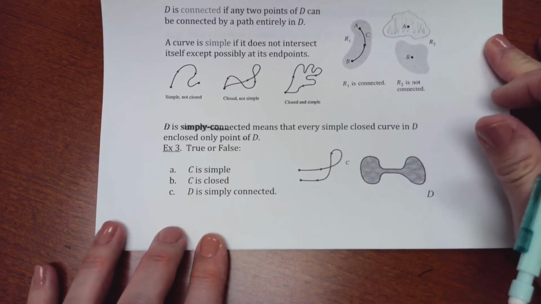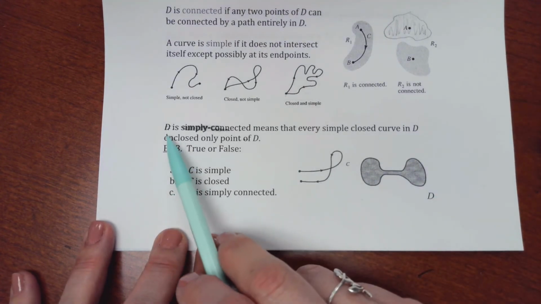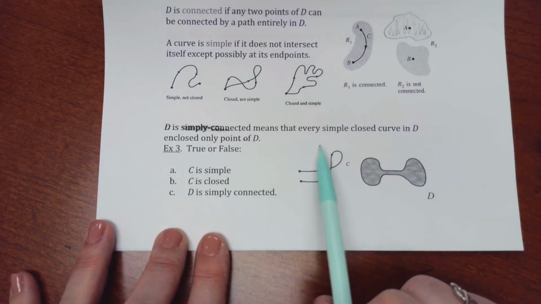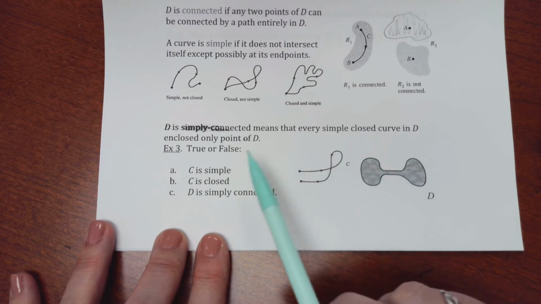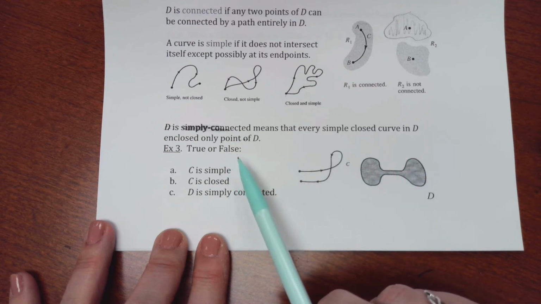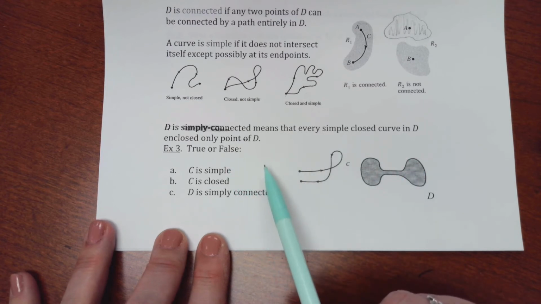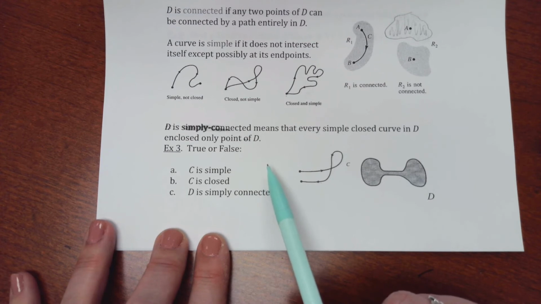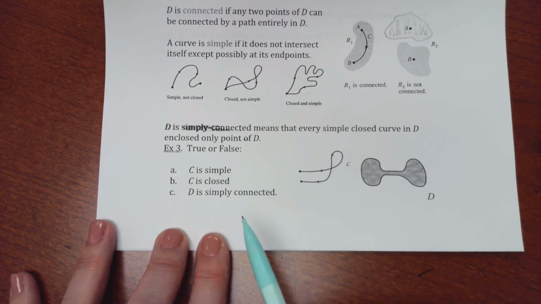So let's just go down here for a second. Your domain is simply connected if every simple closed curve in your domain encloses only points of D. I don't know what I was saying there. Just forget that sentence.